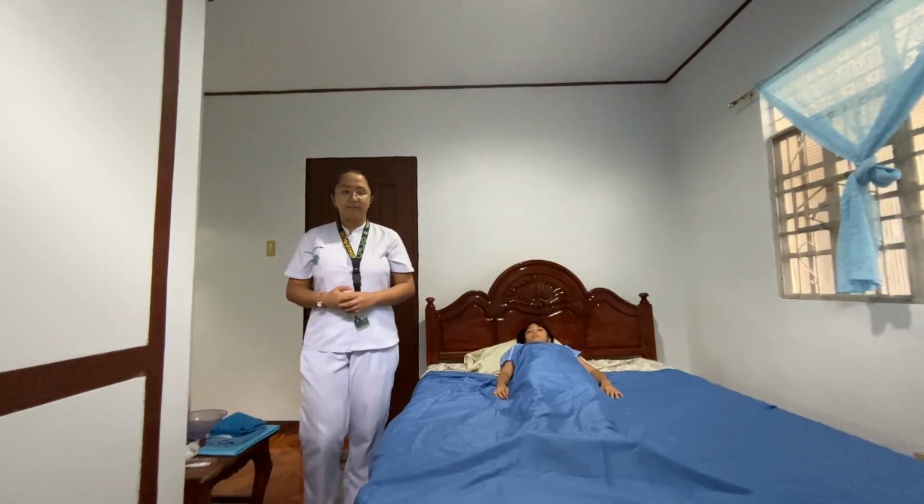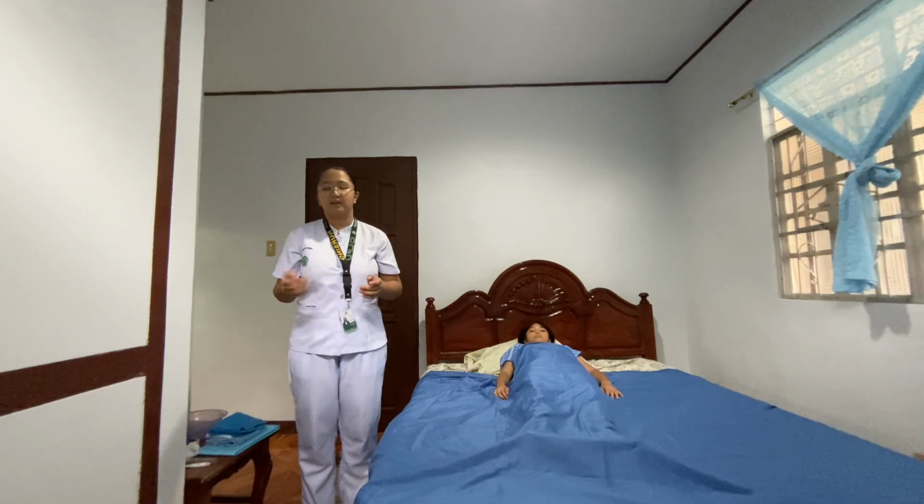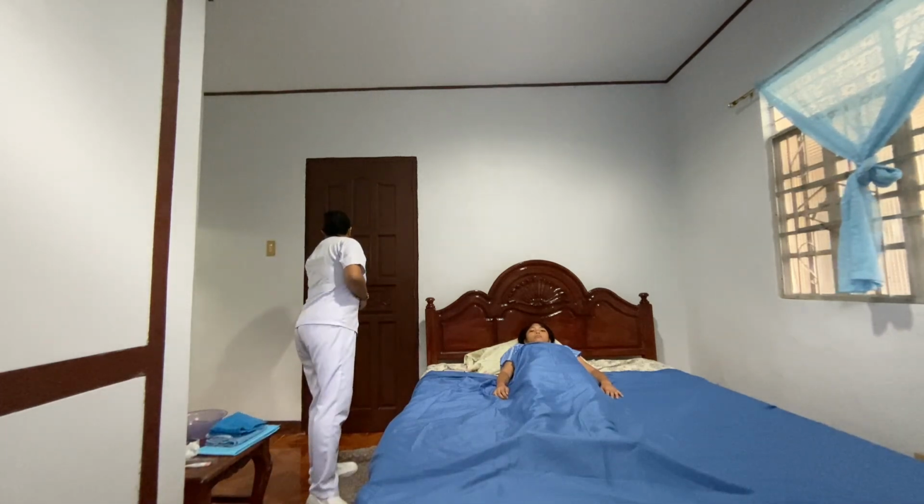Thank you so much. Next naman po is, ipaprovide ko lang po yung privacy sa kanya by closing the doors and closing the curtains around the bed. So, na-close ko na po.